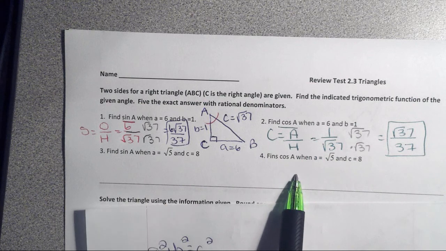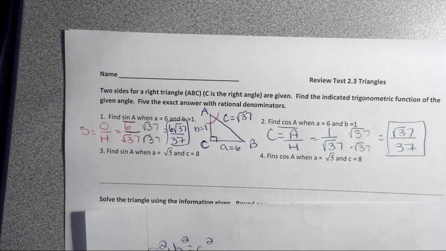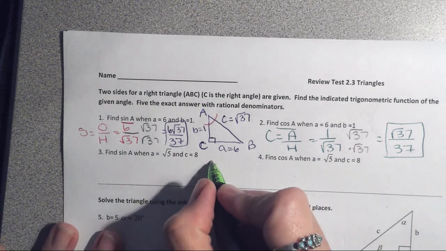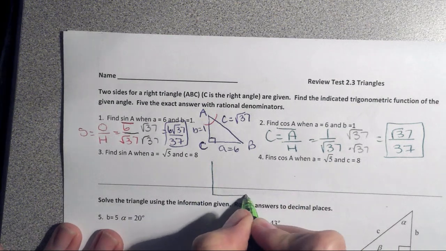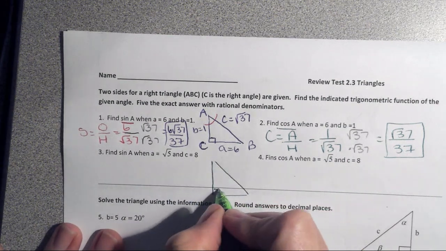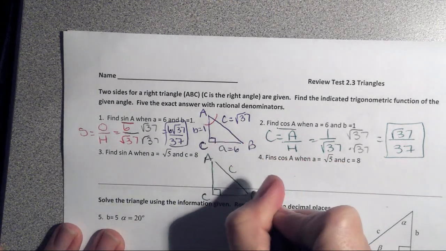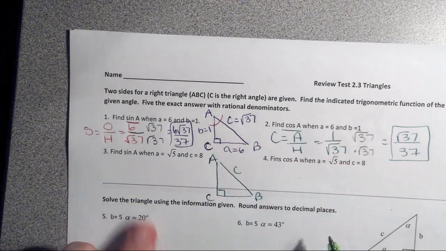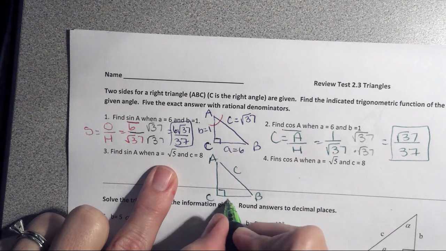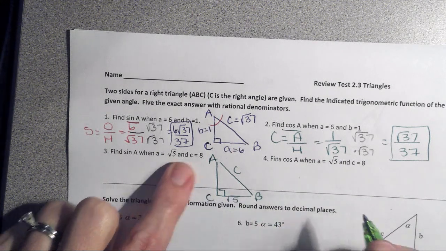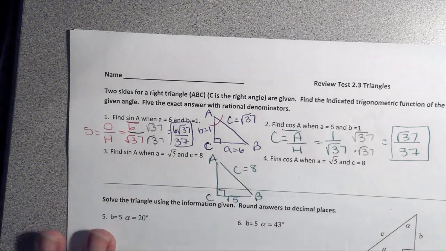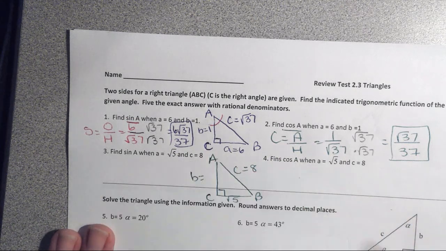3 and 4 are going to work the same way, but I'm going to need a new triangle. So I'm going to draw a new triangle. I'm still going to label it the same. This is going to be C, A, and B. But this time they tell me that A is equal to the square root of 5 and side C is equal to 8. So this time I'm looking for B.